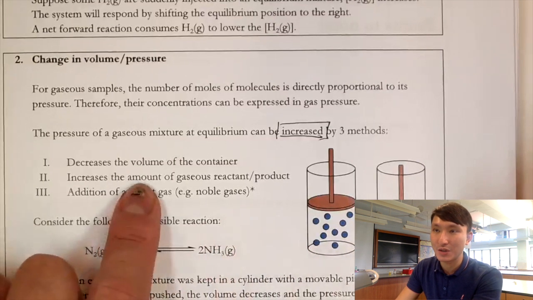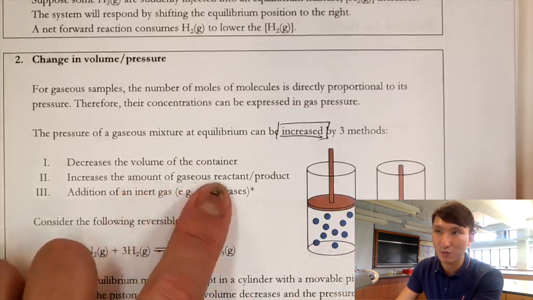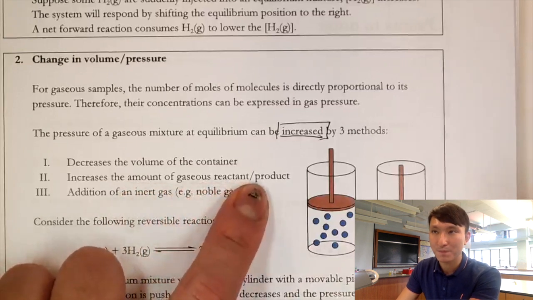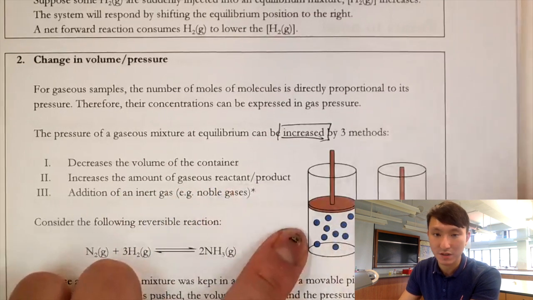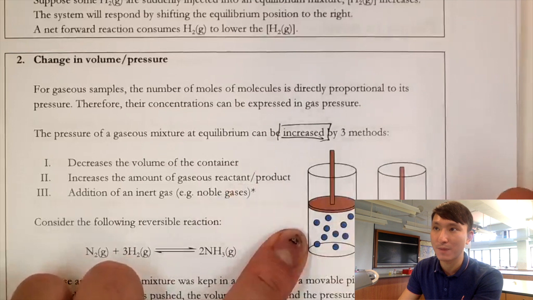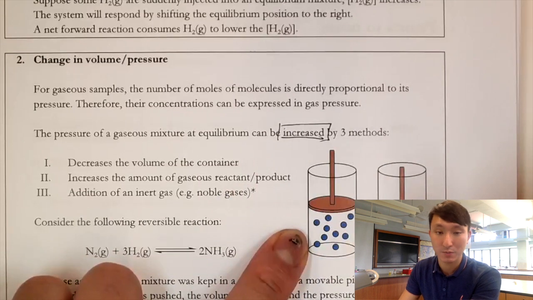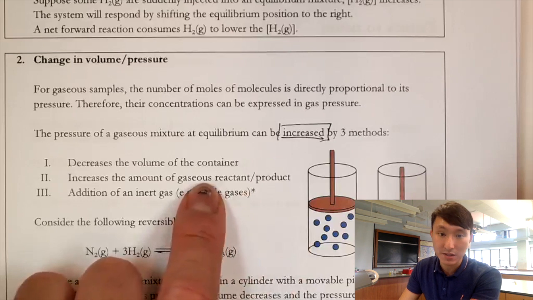Another one is to increase the amount of gaseous reactant or product because with more gas, they will hit the container wall more frequently, and the reaction force given by the container wall is actually contributing to the pressure. So therefore, the more the gas, the higher the pressure. This is the idea. Obviously, adding a gas will increase the pressure because you got more collisions.